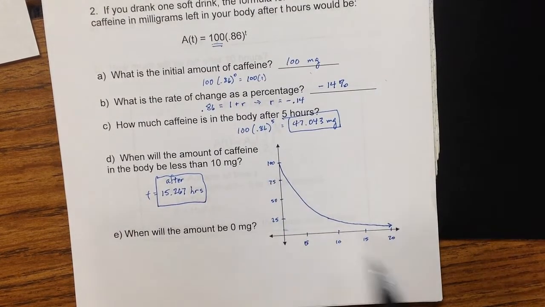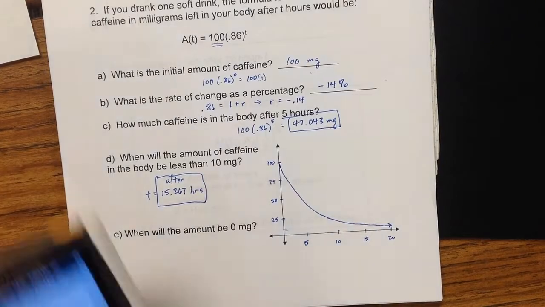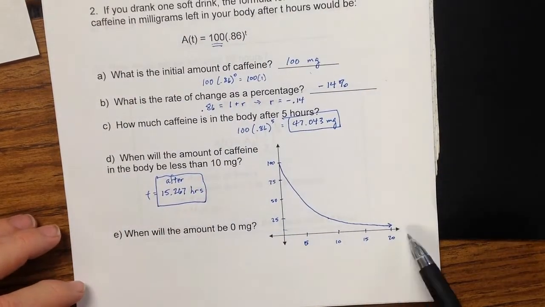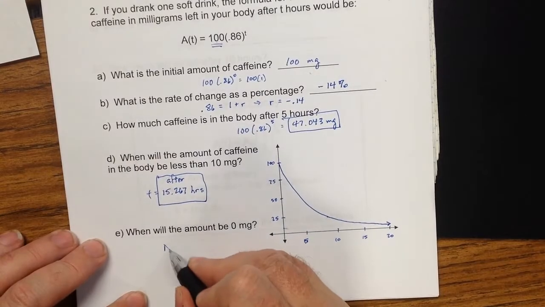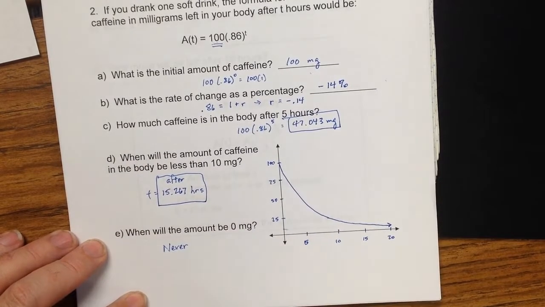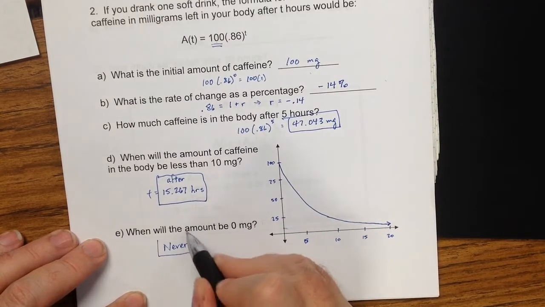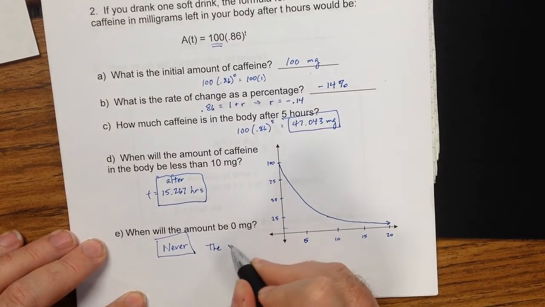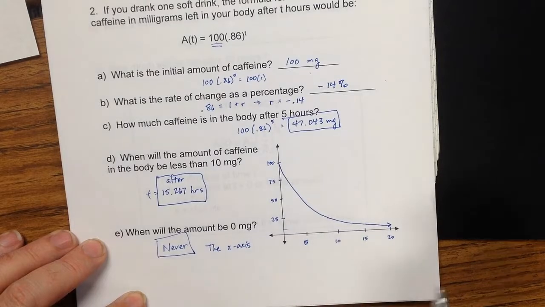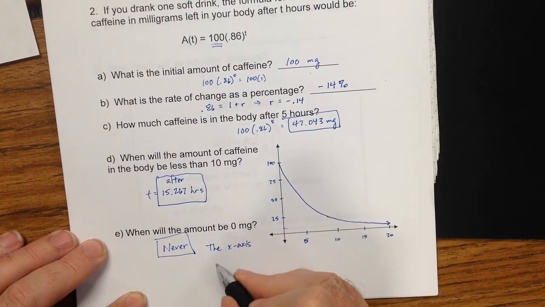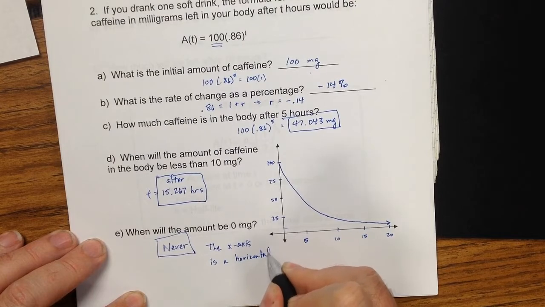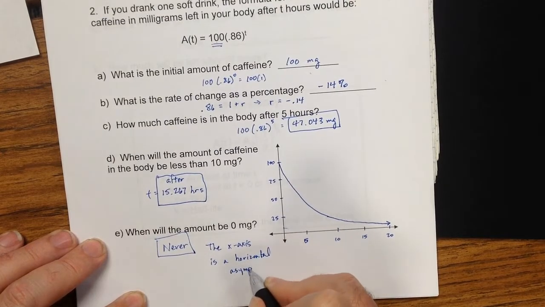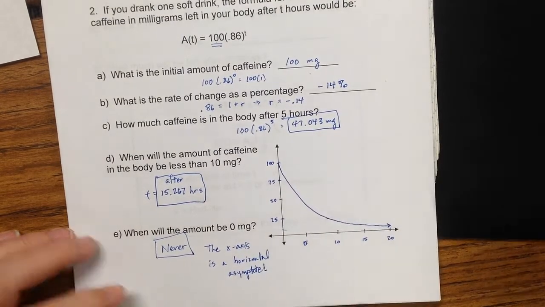You can see I also sketched the graph over here. When will the amount be 0? Well, this is a horizontal asymptote, right? The x-axis is a horizontal asymptote, so theoretically we will never have none. It'll just keep getting closer to 0, but theoretically we will always have a trace amount of caffeine in our system. The x-axis is a horizontal asymptote, and that's the reason why. Okay?